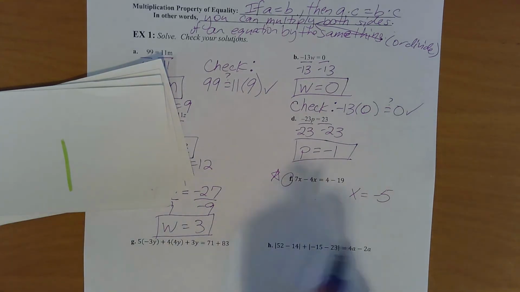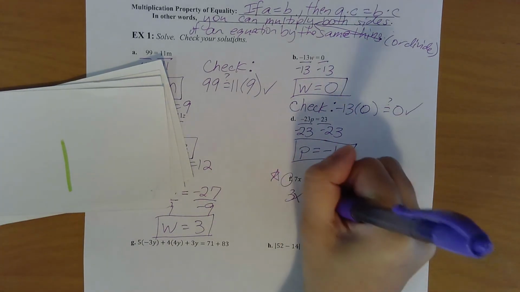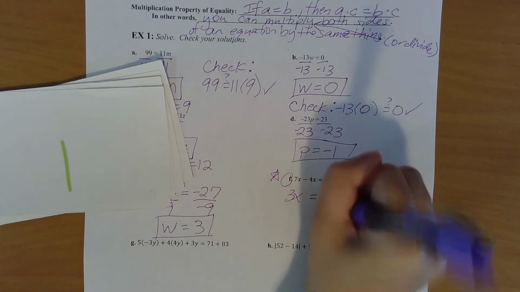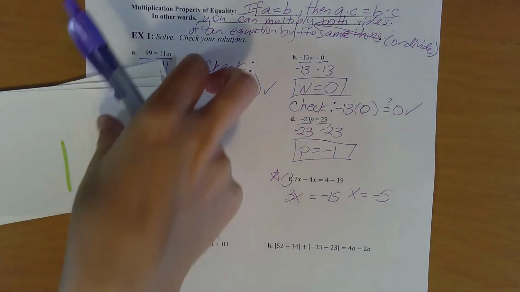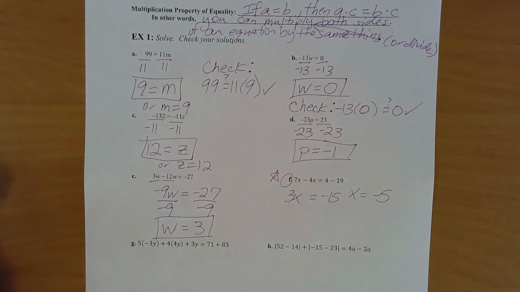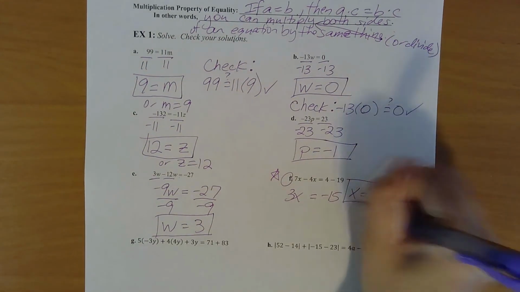Once you simplify, you should have 3x on the left side and negative 15 on the right side, and then you should be dividing by 3 on both sides to get x equals negative 5 as an answer.